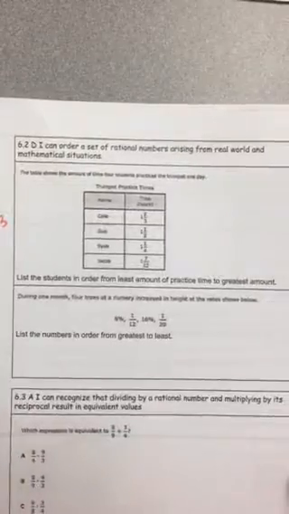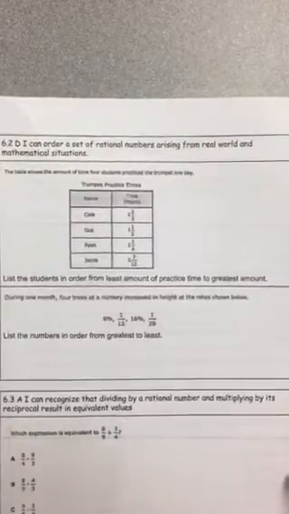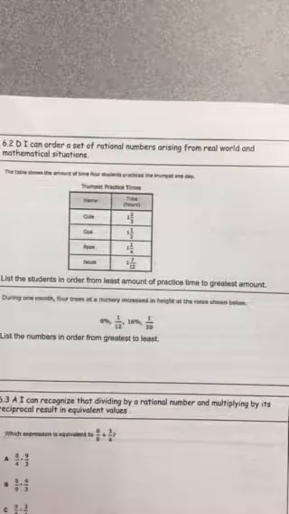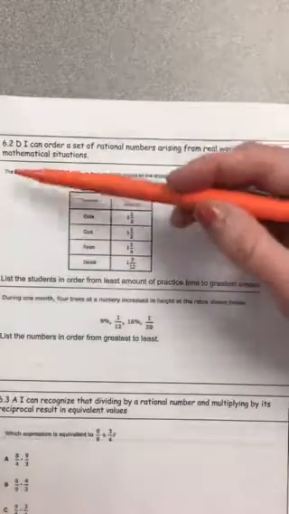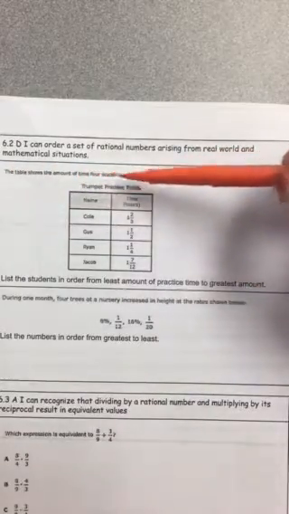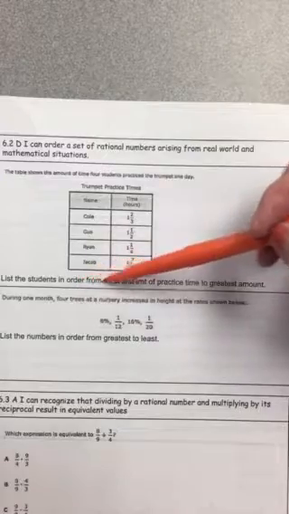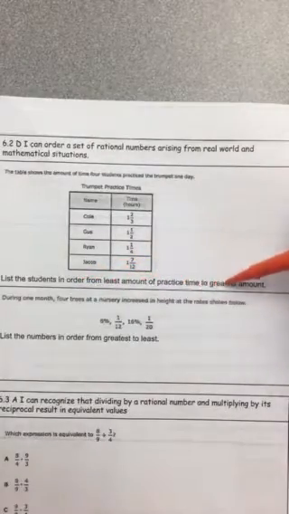We are looking at section 3 of our study guide now. It says 6.2d, I can order a set of rational numbers arising from real world and mathematical situations. So this one says that a table shows the amount of time 4 students practice the trumpet one day. It says list the students in order from least amount of practice to the greatest amount.